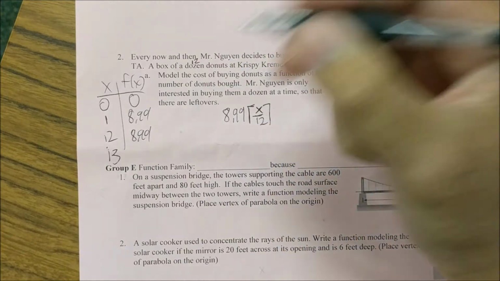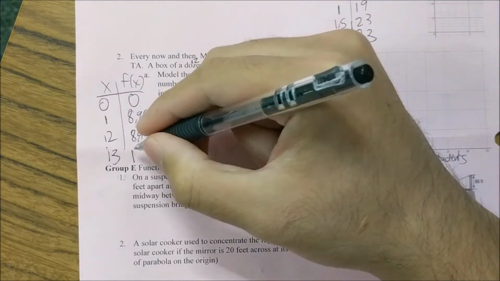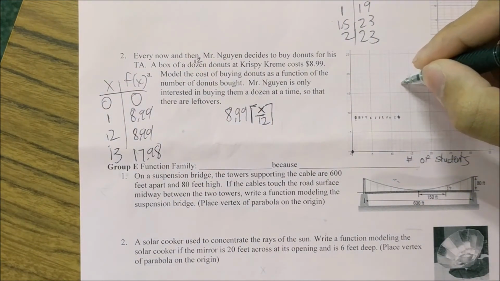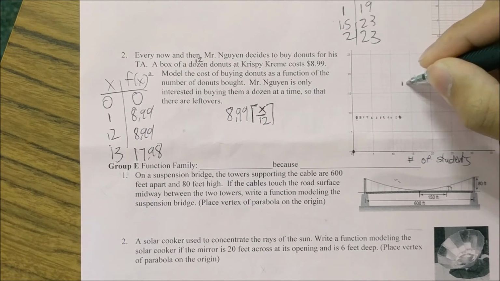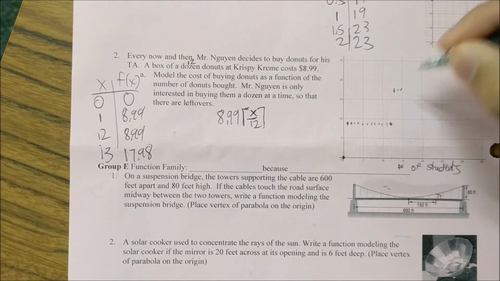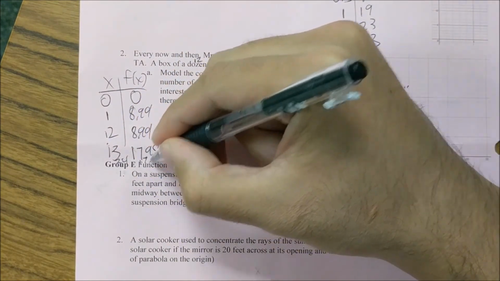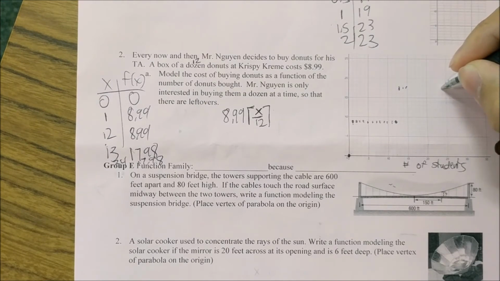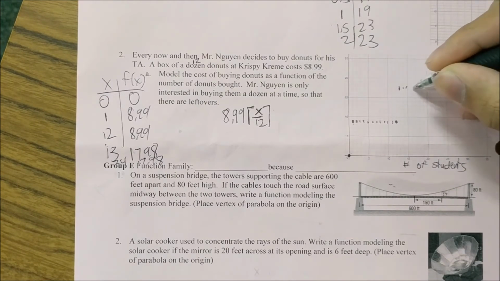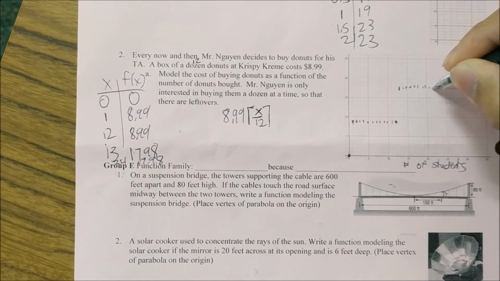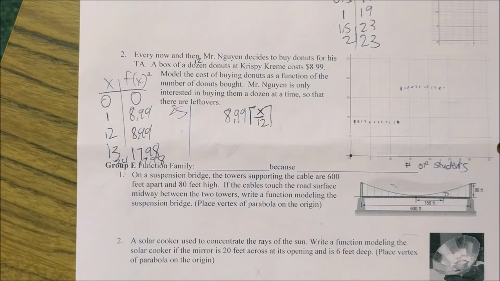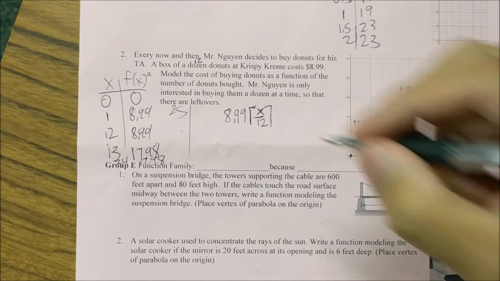So $8.99 times 2 would be $17.98. And that would continue on until he got to 24 students, which still only takes 2 boxes to feed. Then at 25 students, he needs a third box, so $8.99 times 3 is $26.97.